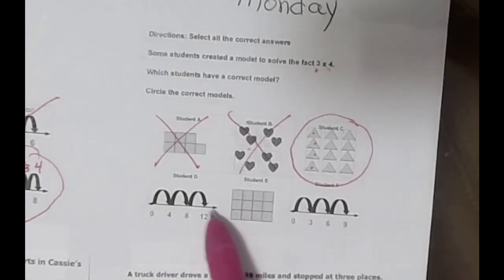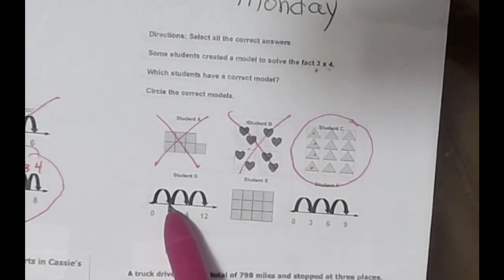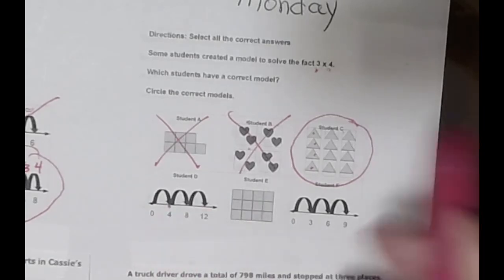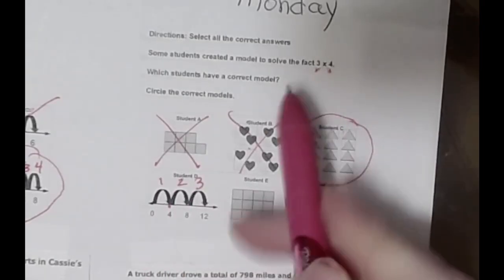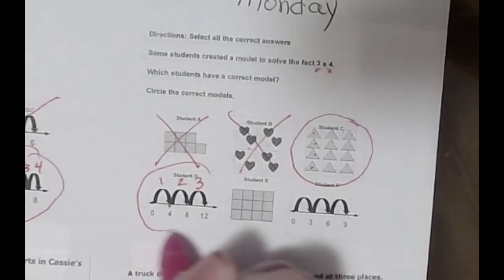Next is another number line. So we go 0 to 4. Well, that's 4 inside each hop. So the 4 checks out. And then there's 1, 2, 3 hops. There's your 3. So yes, this is a correct model.